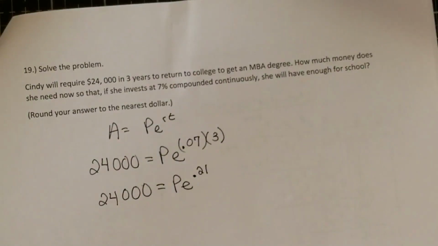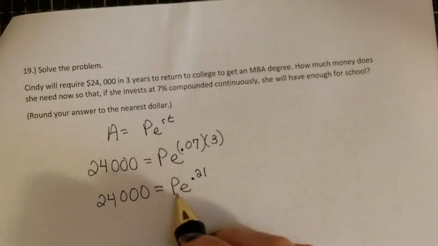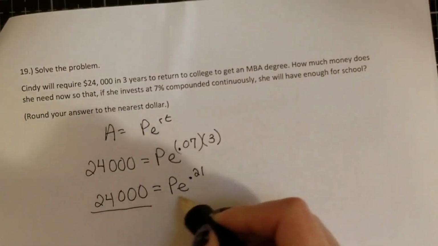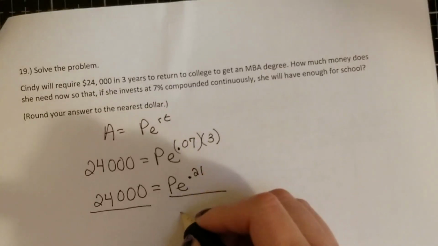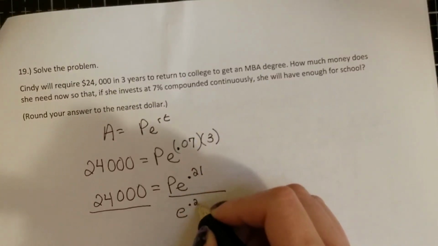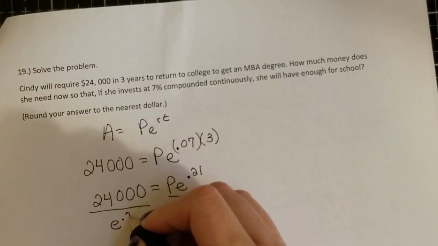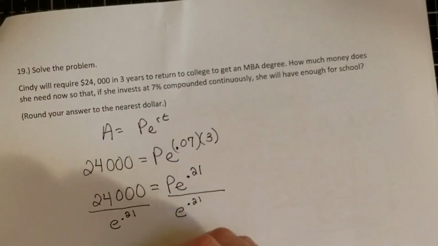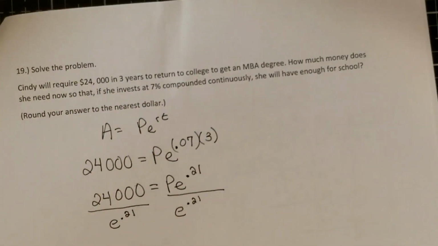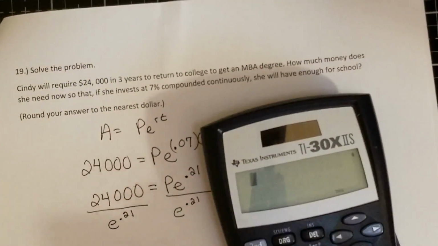All right, now you need to know that e is actually a number. It's not a variable, and we're actually solving for P. So these are timesing, so the opposite of timesing is dividing. We need to divide by e to the 0.21. Okay, and then you're going to get your calculator out, and then you're going to type this stuff in the calculator.